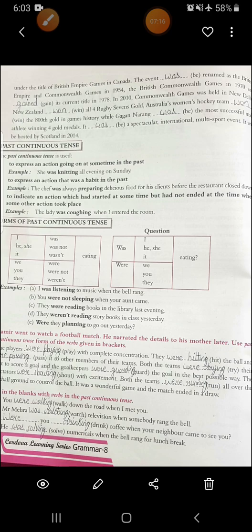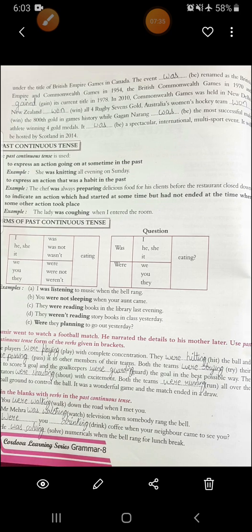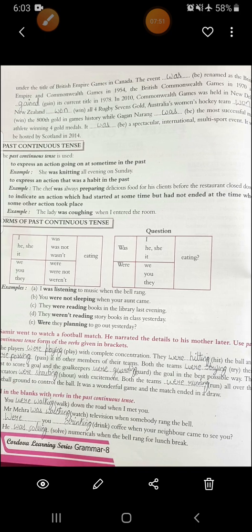In 2010, Commonwealth Games was held in New Delhi. New Zealand won. Win becomes won. All 4 rugby, 7 gold. Australia's women's hockey team won. Again, win becomes won. The 800th gold in games history, while Gagan Narang again was the most successful male athlete, winning 4 gold medals. It was a spectacular international multi-sports event. It will be hosted by Scotland in 2014.